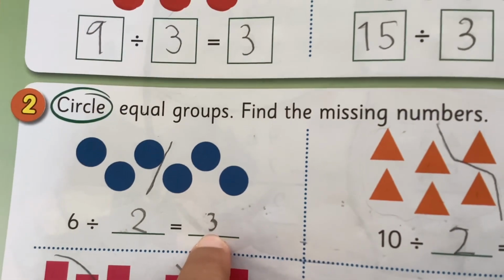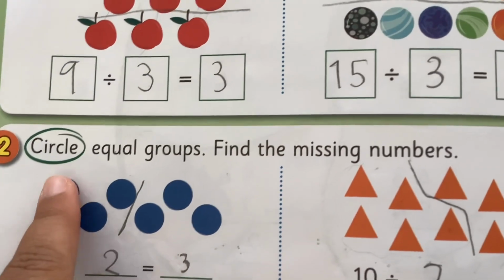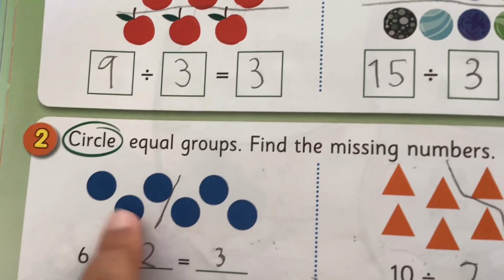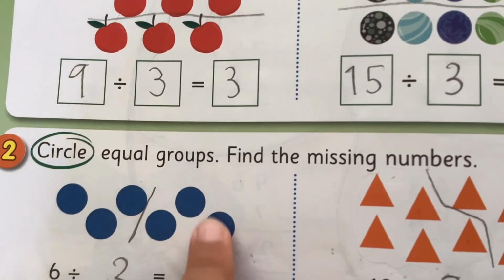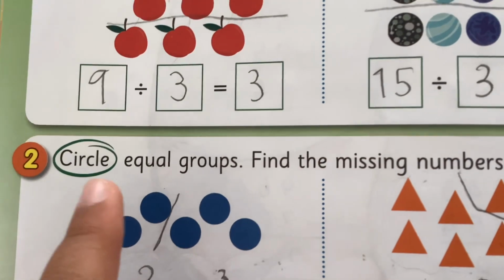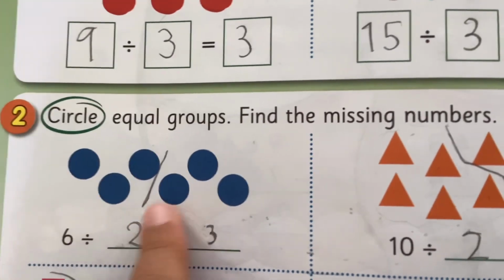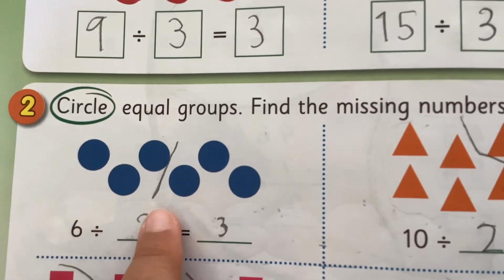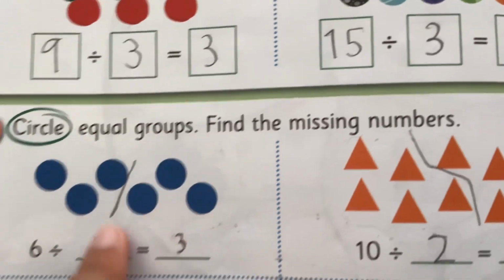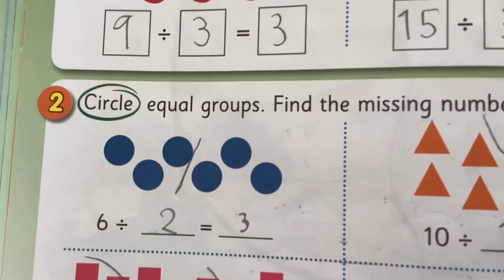And finally, I found out how many balls were in each group by counting the number of balls in each group. There are 3 here and 3 here. So the number of balls in each group is 3. 6, the number of balls altogether, divided by 2, the number of groups there are, equals 3, the number of balls in each group.